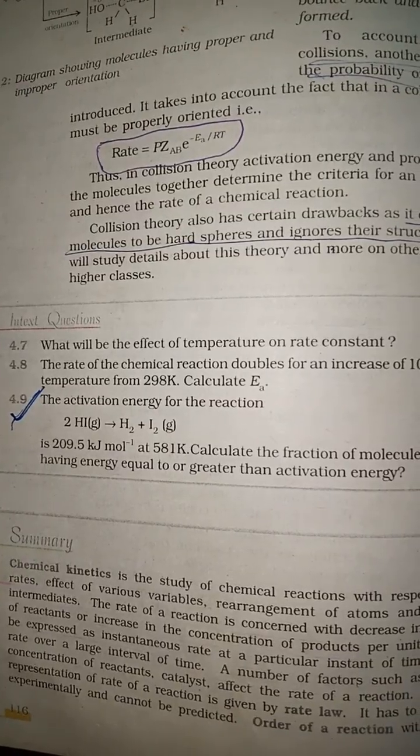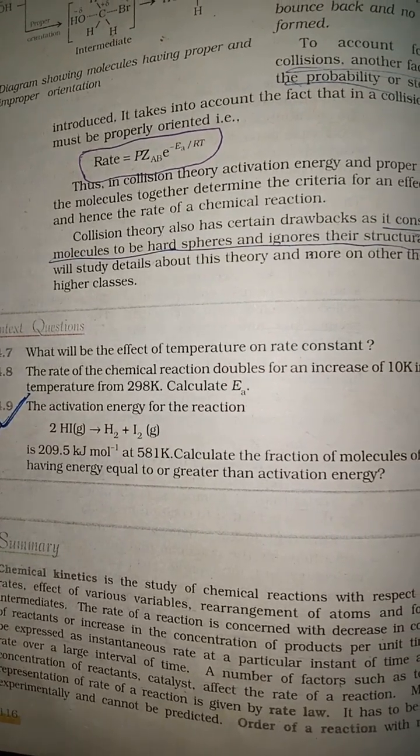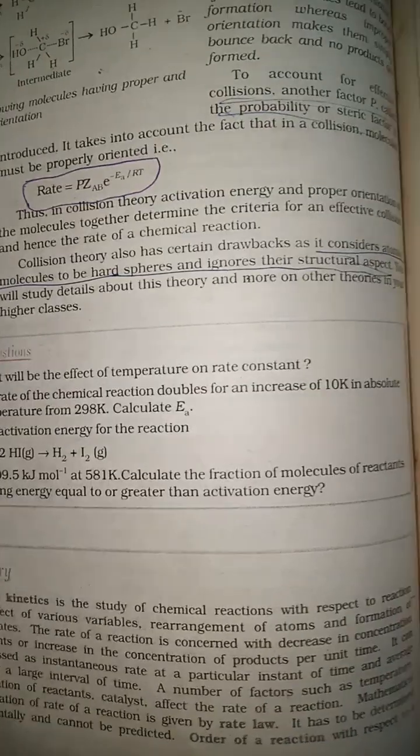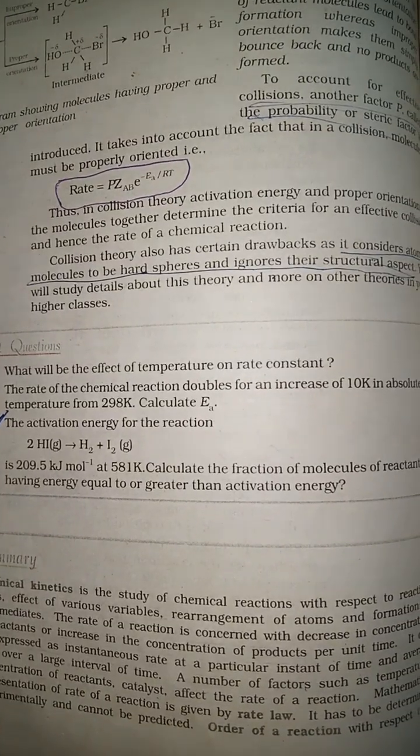The activation energy for the reaction 2HI gives H2 plus I2 is 209.5 kilojoule mole inverse at 581 Kelvin. Calculate the fraction of molecules of reactant having energy equal to or greater than the activation energy.